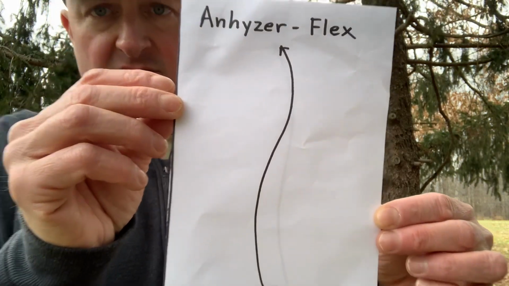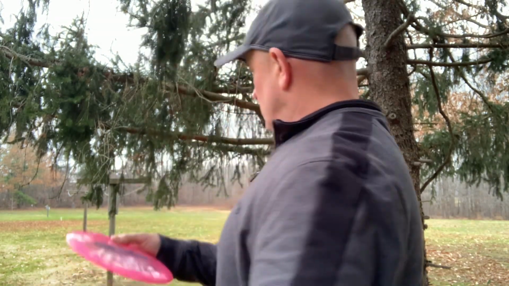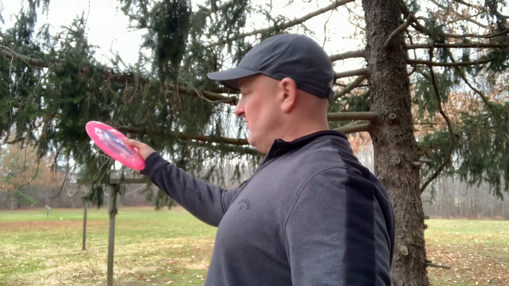Up next is going to be the Anhyzer-Flex. Okay, the Anhyzer-Flex or flex shot that's sometimes used on commentary is that you release with an anhyzer and you flip it manually basically to the right, and it's going to come back and flex. The disc gets strong, if you will. It flexes back to the left.